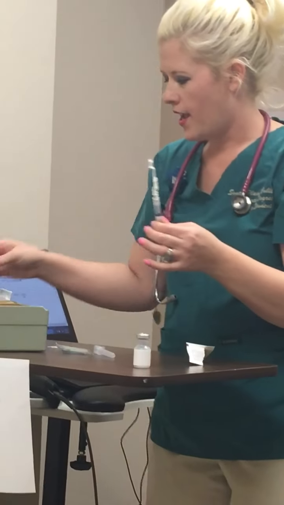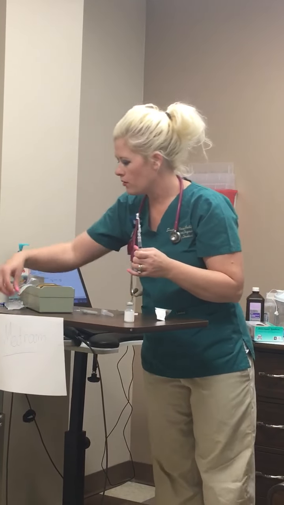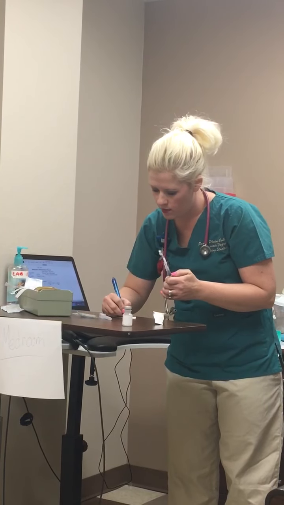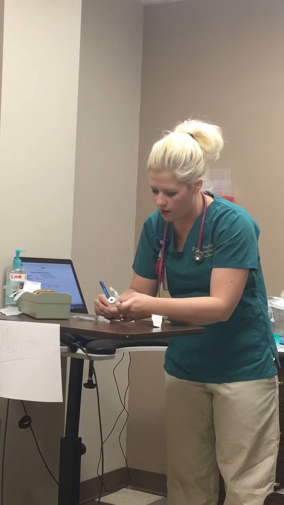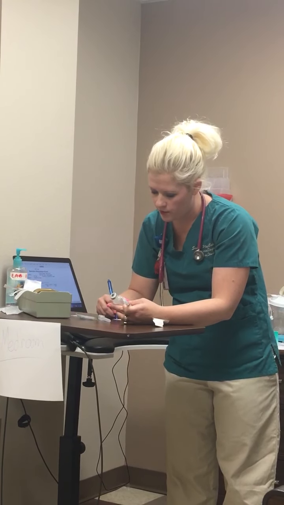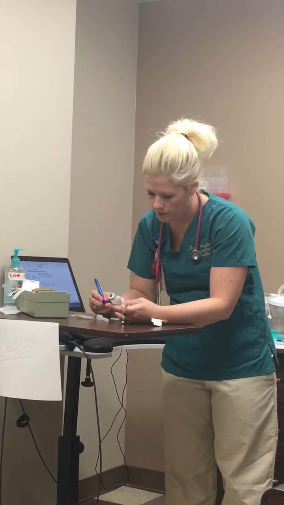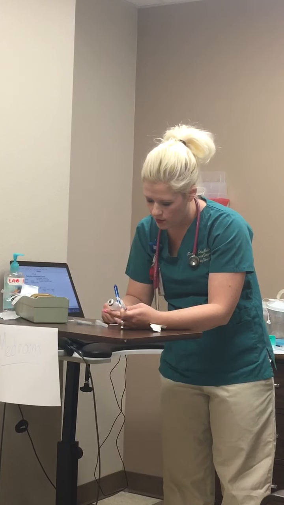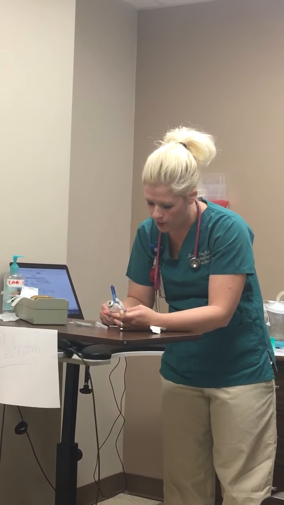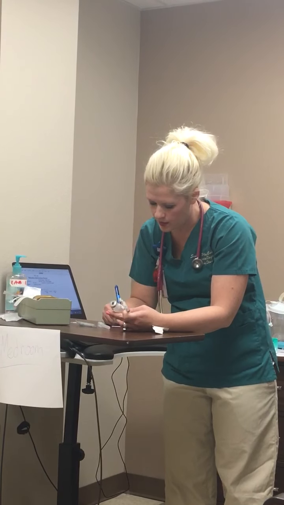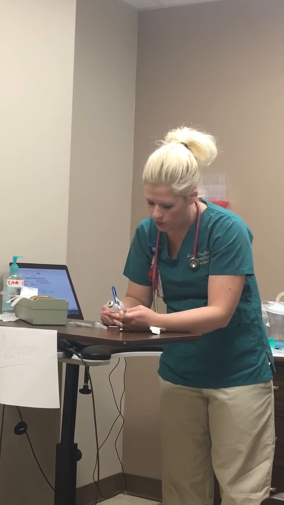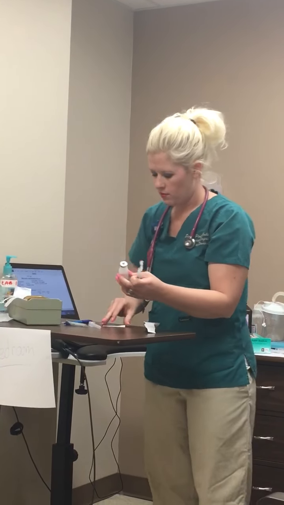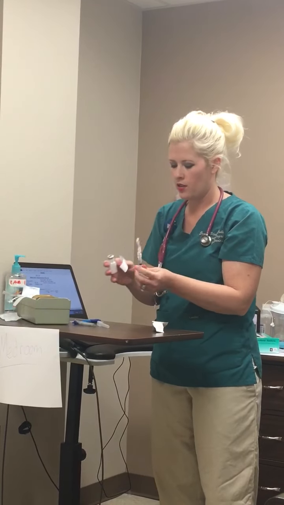Before I let this go out of my hand, I'm going to go ahead and label my medication. I'm going to put heparin, and I'm going to look at my vial, and 5,000 units per mil. I'm giving 5,000 units, which equals 1 mil. My patient's initials, BS, date, 27/18, and my initials.